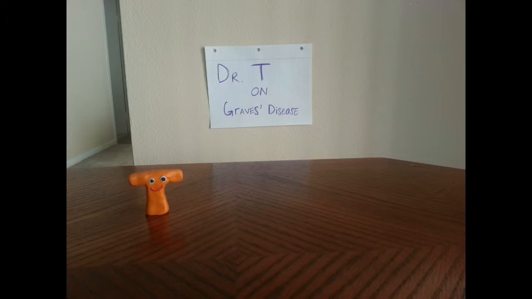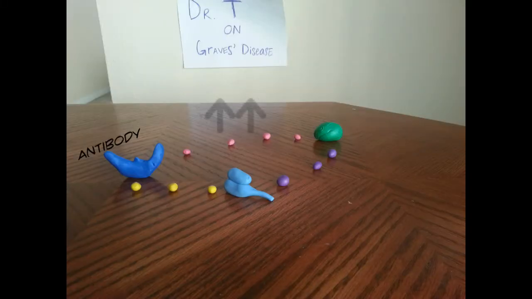Now, how does all of this cause Graves' disease, which essentially is hyperthyroidism, aka an overreactive thyroid? Let's go back to the hormone cycle. As the autoantibodies bind to the TSH receptors, the thyroid receives the signal to increase the secretion of T3 and T4. T3 and T4 inhibit the production of TRH and TSH.